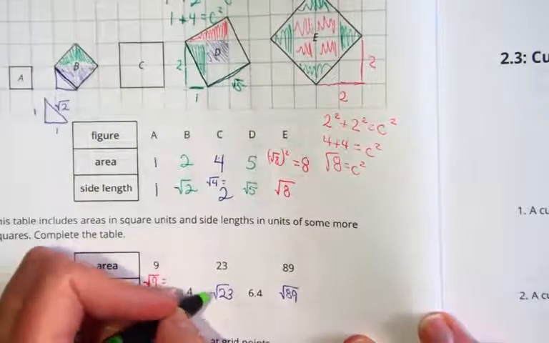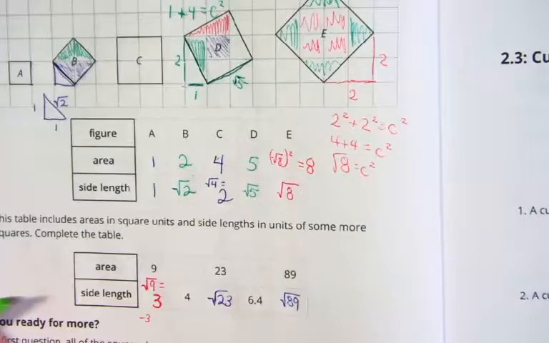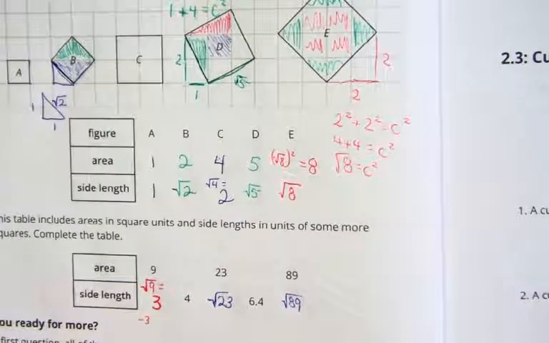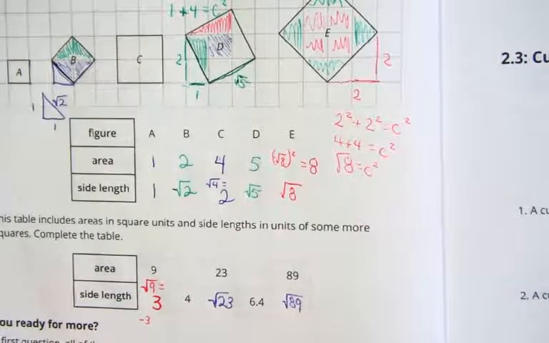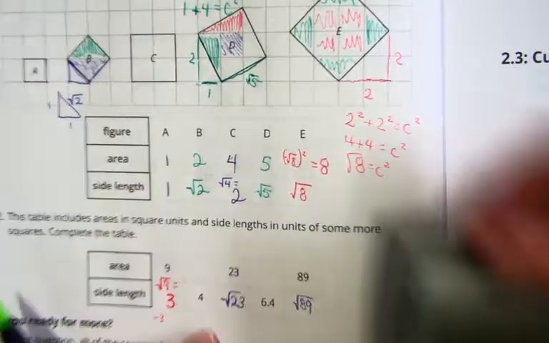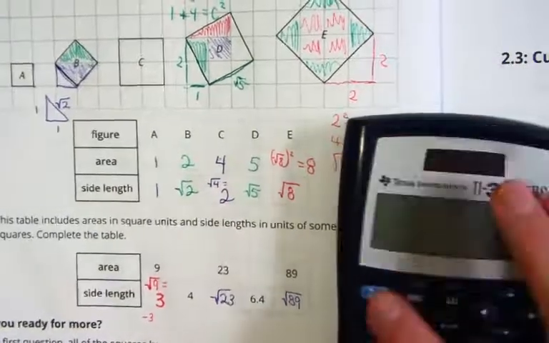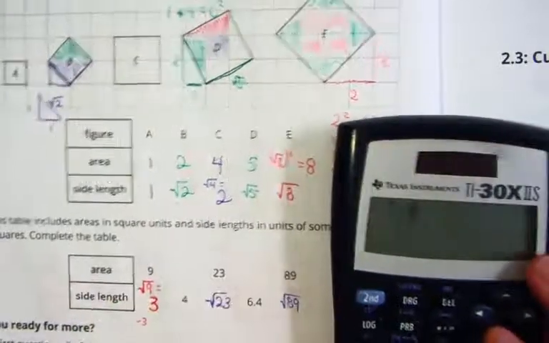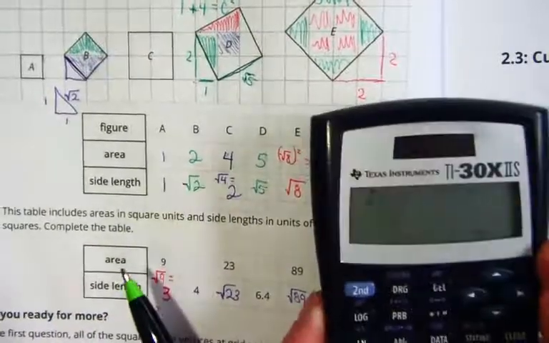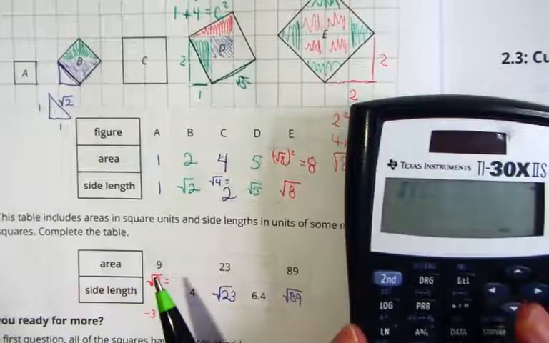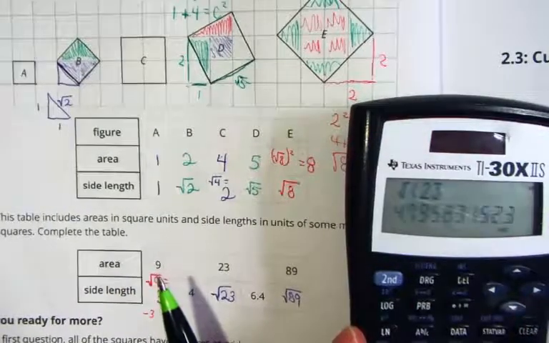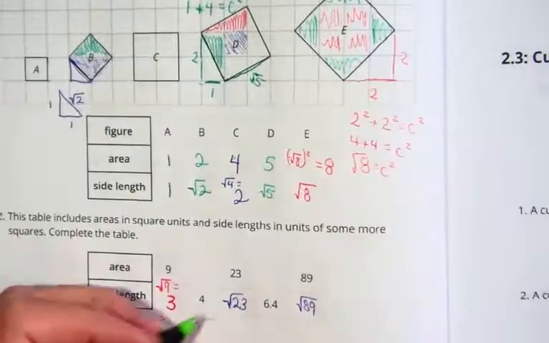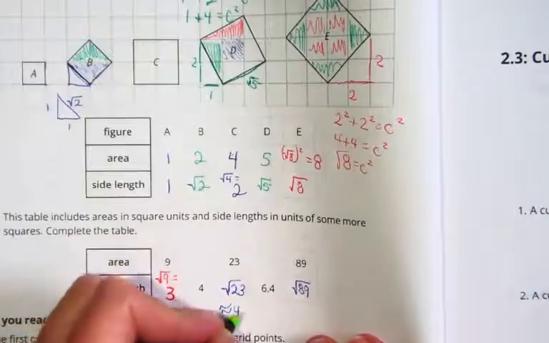Now when we're thinking about what these might be as decimals, it's going to come up later where we're going to have to start estimating what these things might be. But maybe you're just thinking, I could use a calculator to solve some of this. You certainly can. Any kind of calculator is going to work to find that square root of 23, and we're going to get about 4.79. So about 4.8.